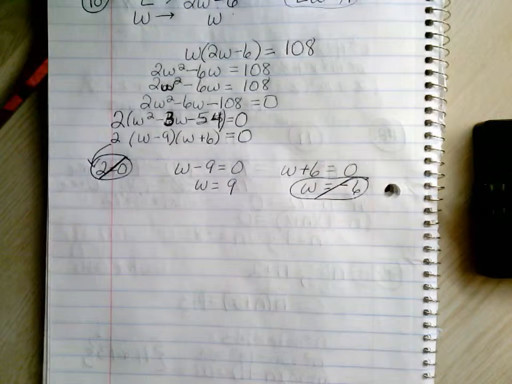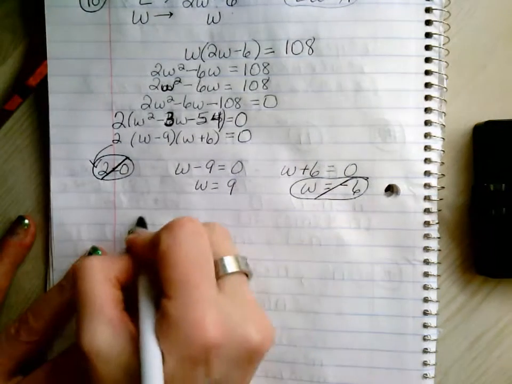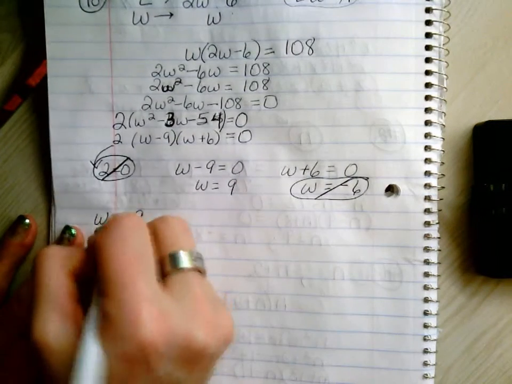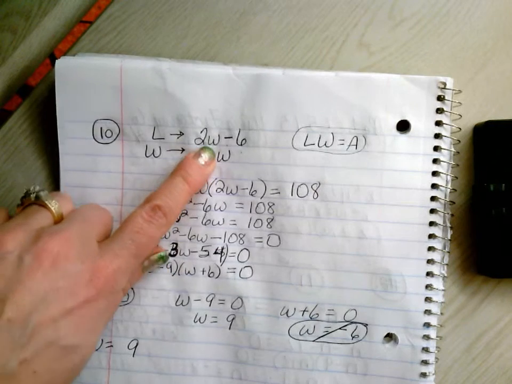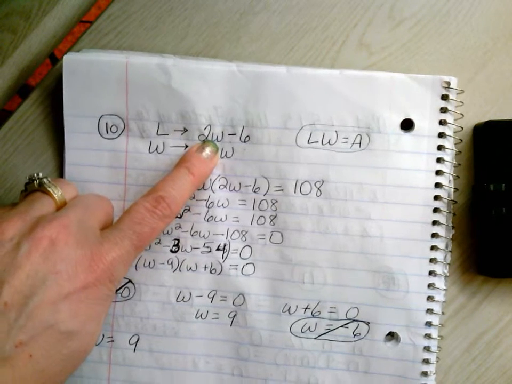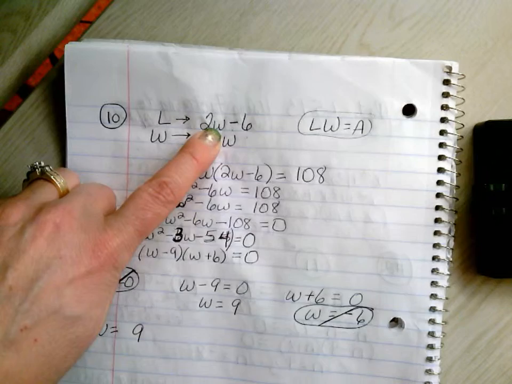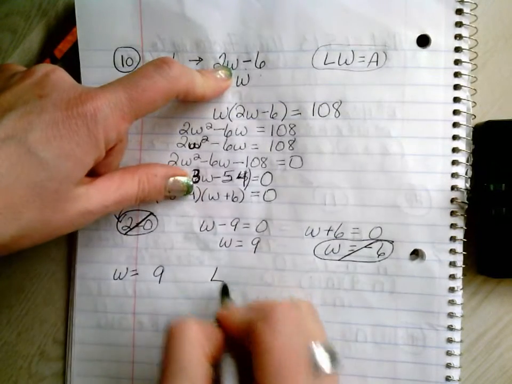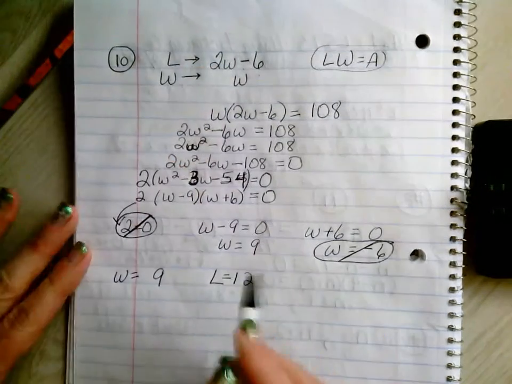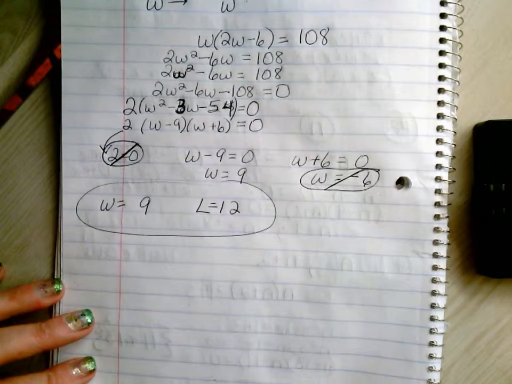That leaves me with 9. So if 9 is the width, then 2 times 9, which is 18, 18 minus 6 is 12. There are your dimensions.